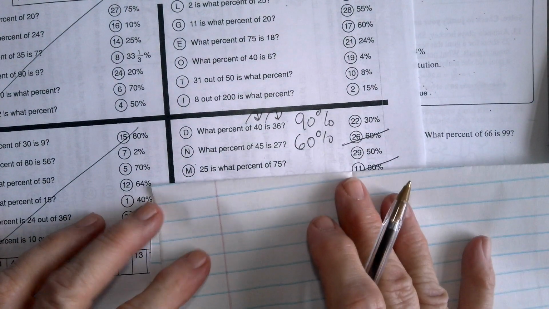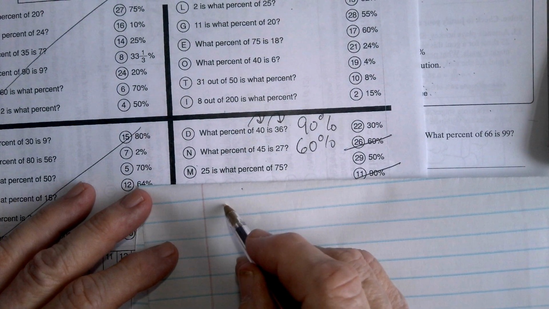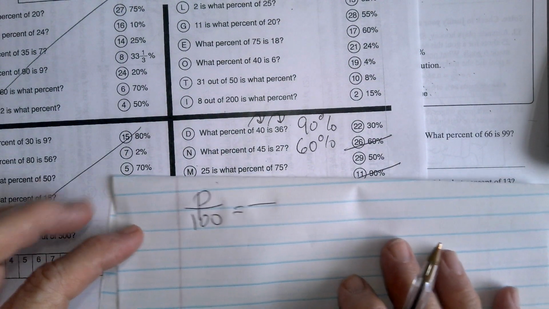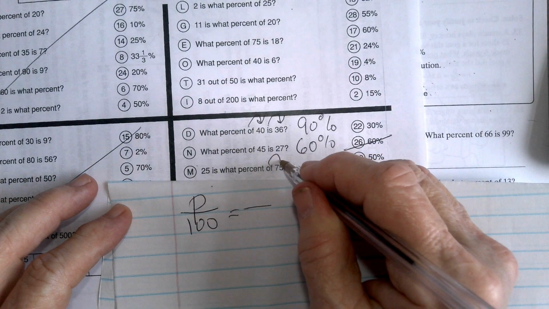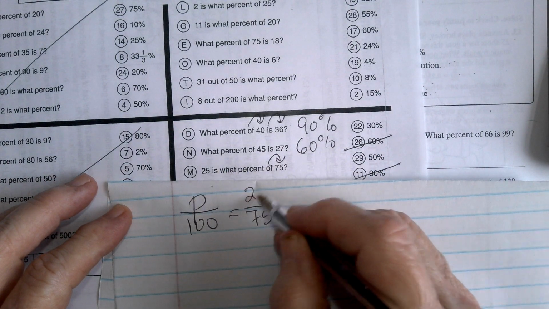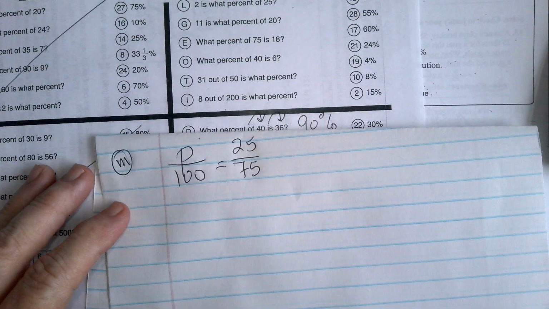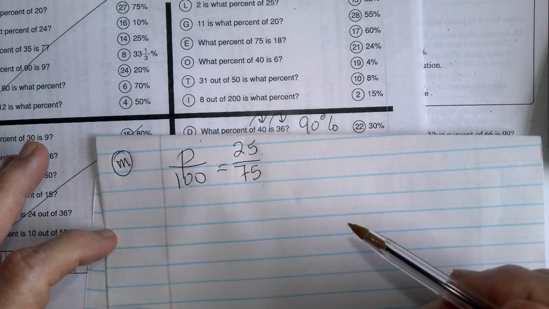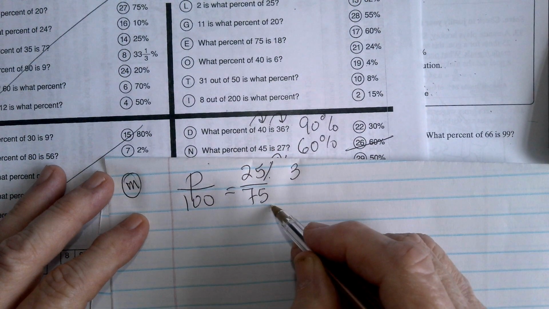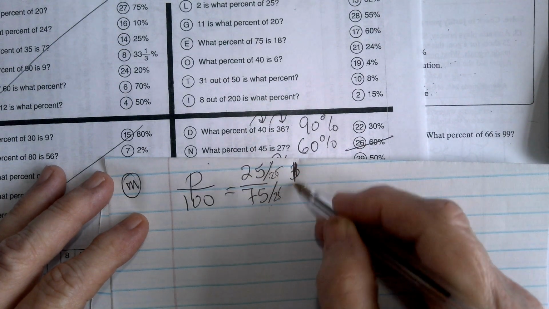So on the letter M, do you have a percent? No, so I'm just going to put P over 100. Where does the 75 go? On the bottom, because it follows the "of the total," and the 25 goes on top. Is that mental? It's not mental. So what number goes into both 25 and 75? 25. Divided by 25, it is 1 over 3.